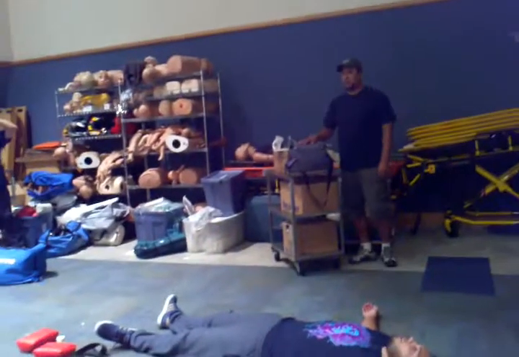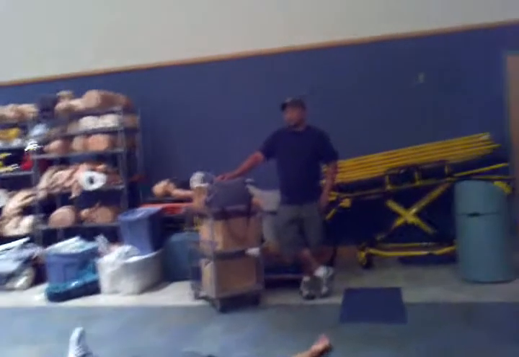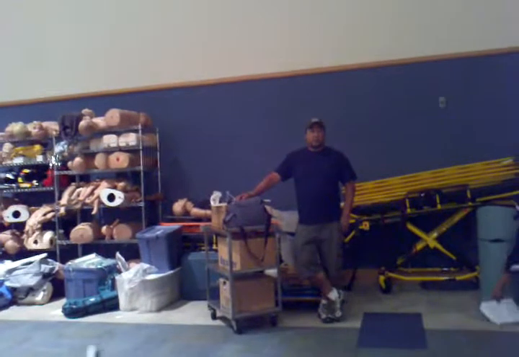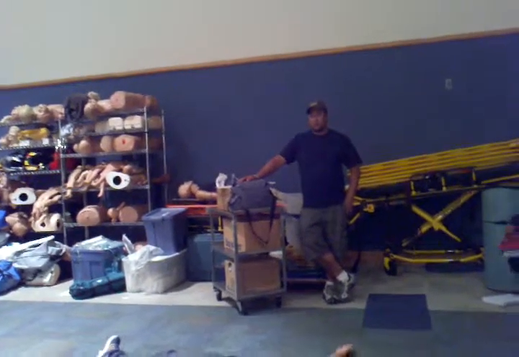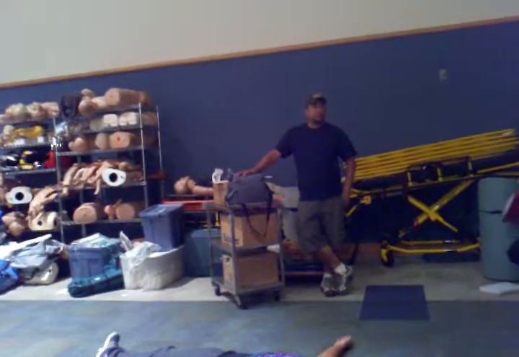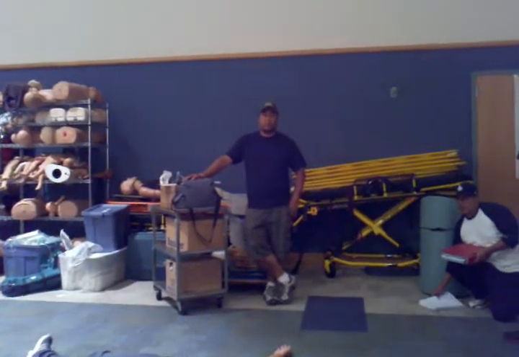Whenever you suspect somebody has a spinal cord injury, what are some of the protocols for someone going on the backboard? What are some of the reasons why they would go on the backboard?